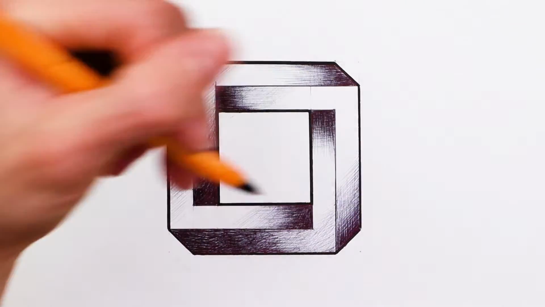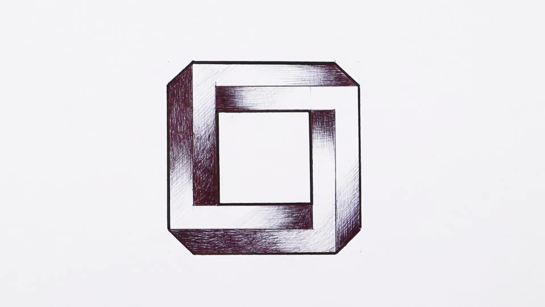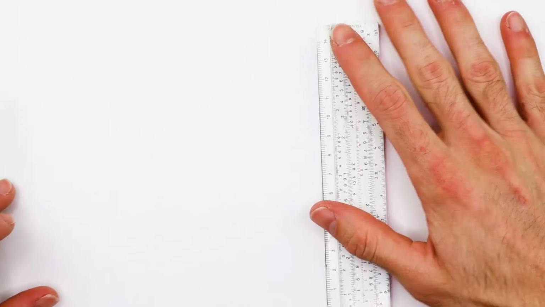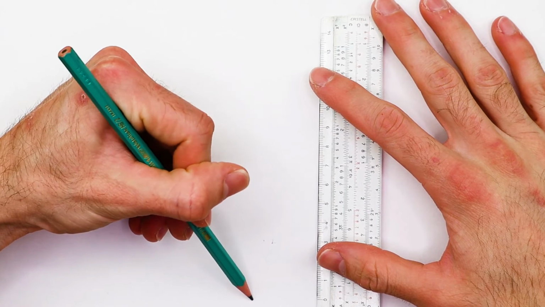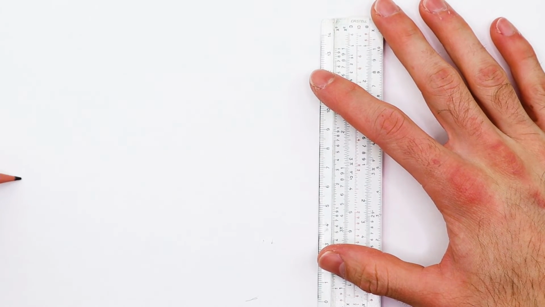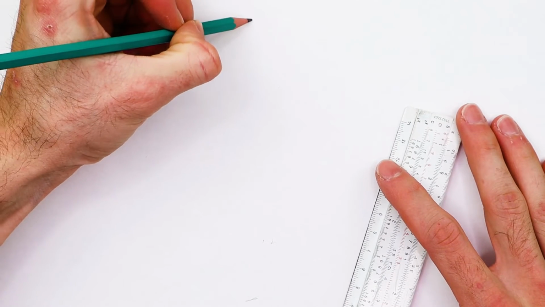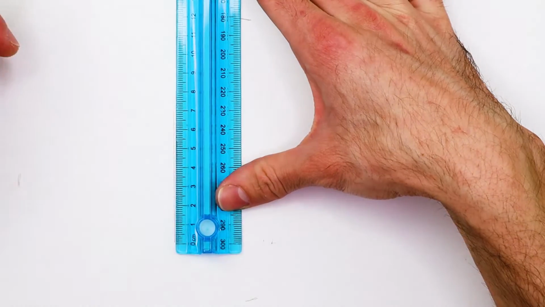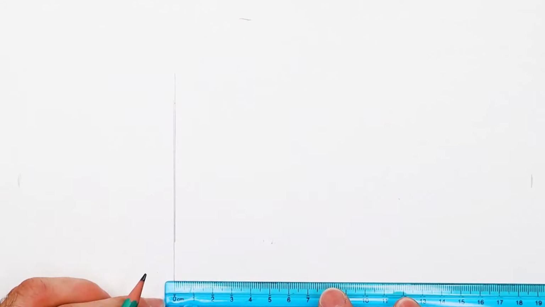And now we will move on to the last one, a very simple one, very easy, very popular, and that is the impossible staircase. Now the last optical illusion is much easier than the others, and the way in which we can start this is, once again, we're going to start by drawing the guideline. So we want to start by drawing an evenly measured square that is the same in length and width once again.